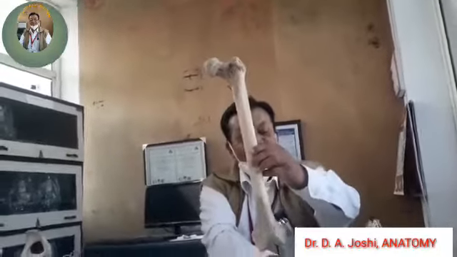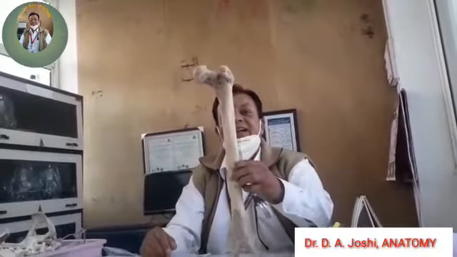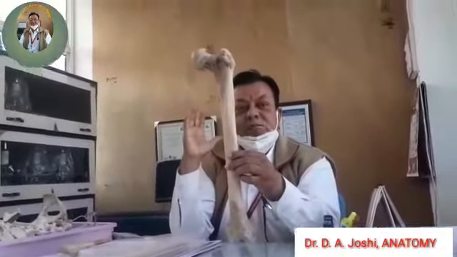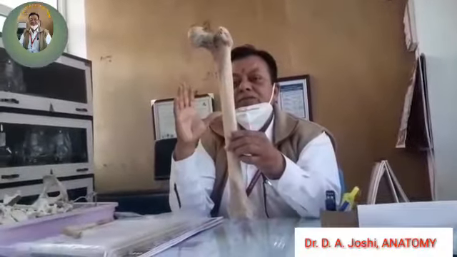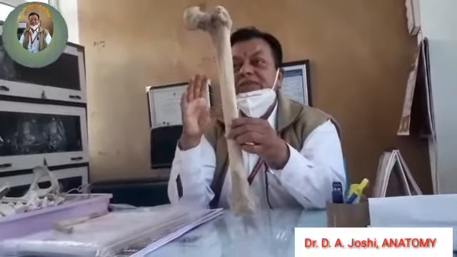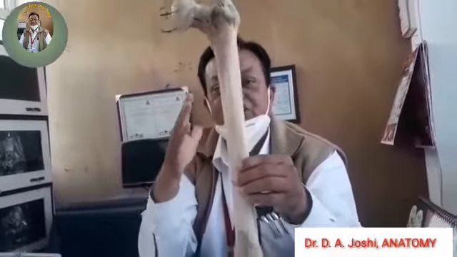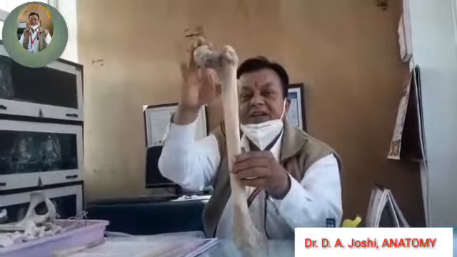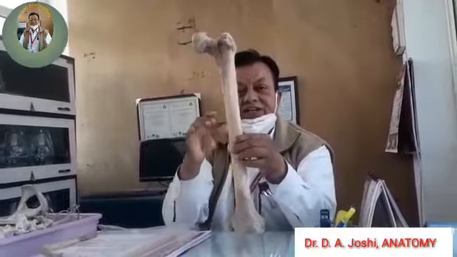This is the femur. Okay. So this is the femur, and it is the longest and strongest bone in the body. It is also called the thigh bone. The femur has an upper end, a lower end, and a middle part called the shaft.